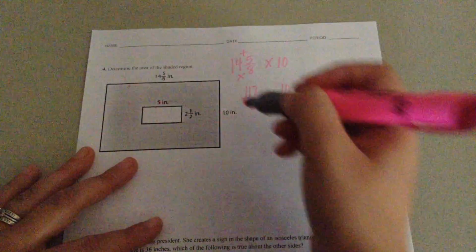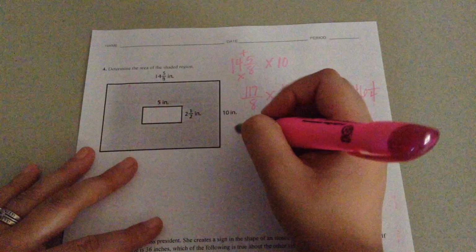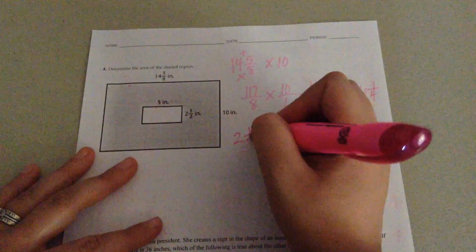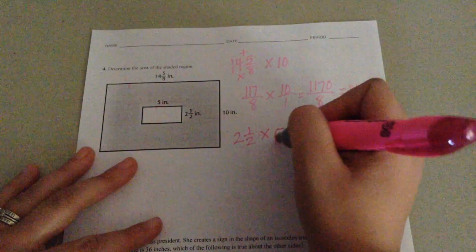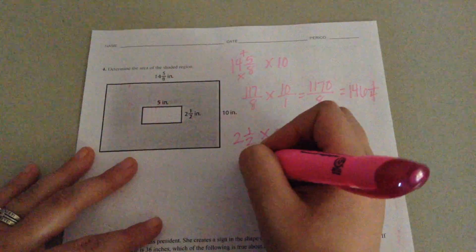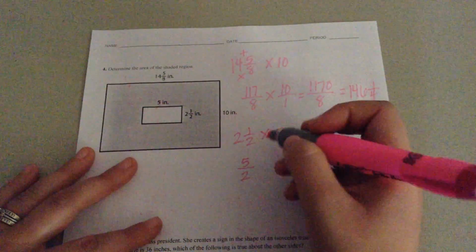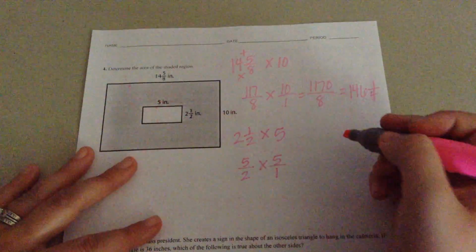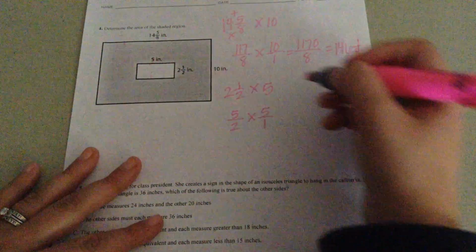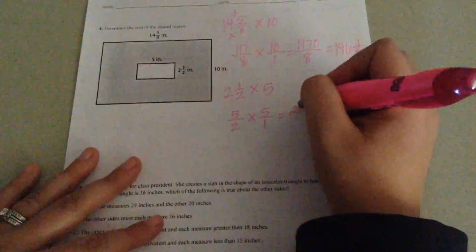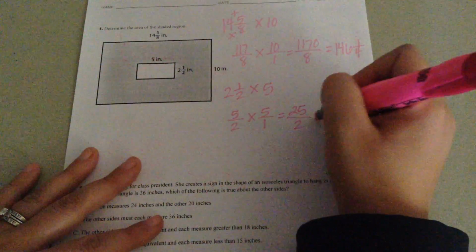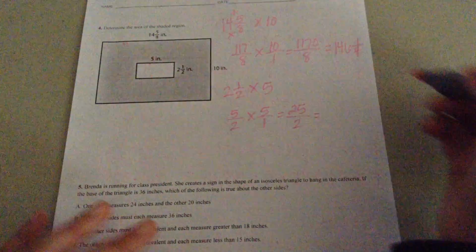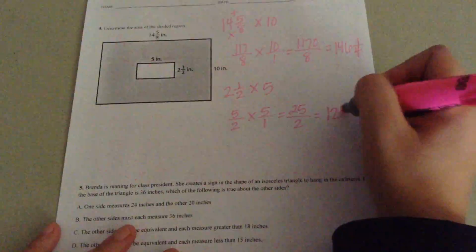And then for the smaller one, you have 2.5 times 5, which is the same thing as 5 over 2 times 5 over 1. So we get 25 over 2, okay, which is the same thing as 12.5, okay.